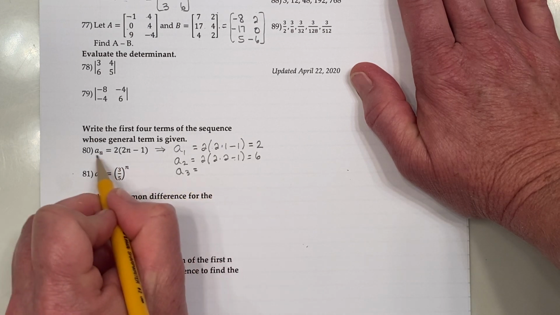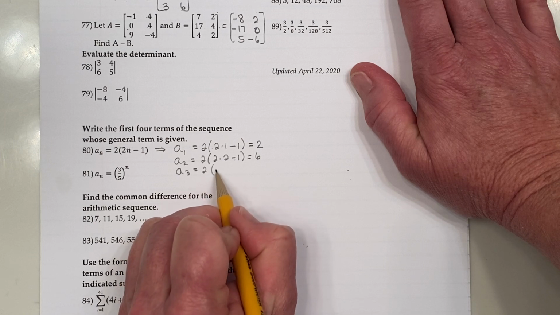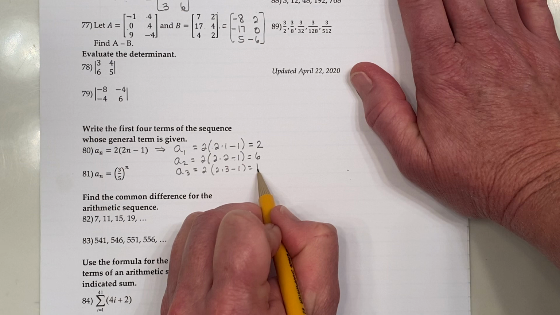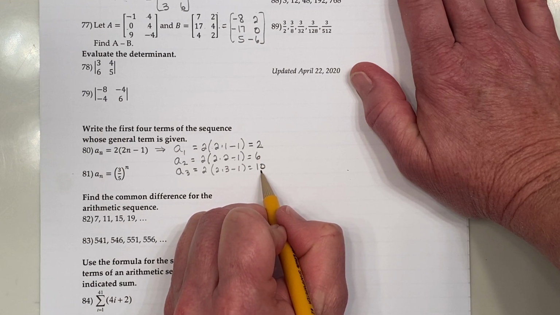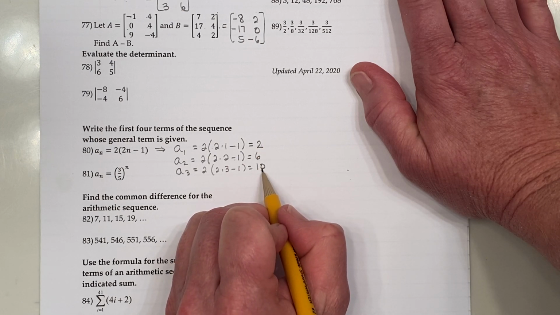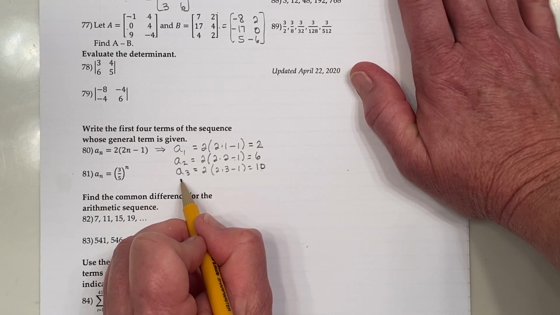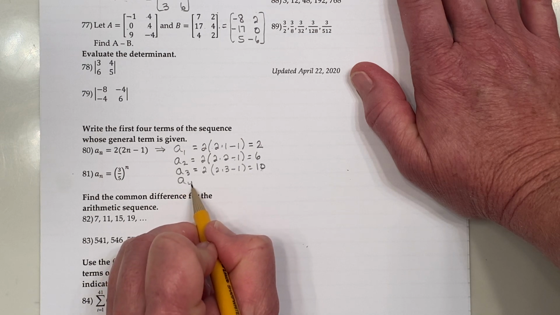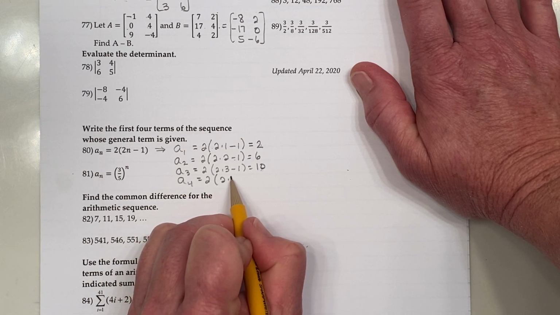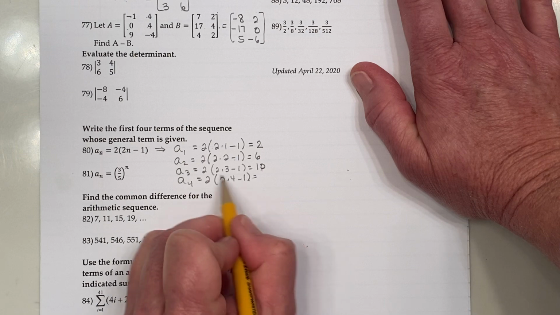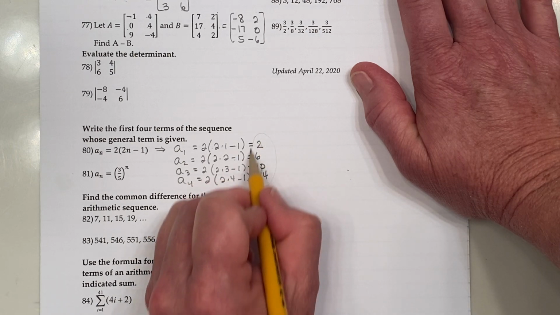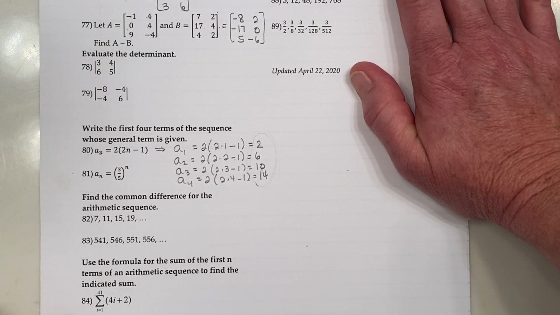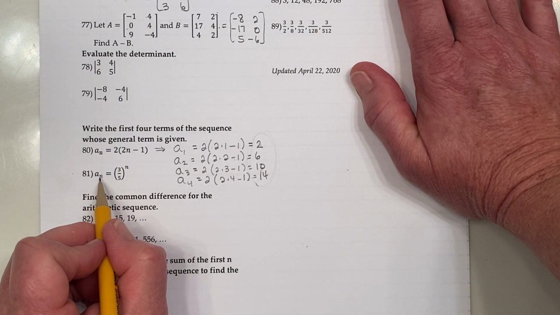A sub 3. 3 here, 3 here. 6 minus 1 is 5. 5 times 2 is 10. It appears to me that I'm increasing by 4, making this an arithmetic sequence with a common difference of 4, but I would probably go ahead and make certain that the next value is 14. So a sub 4. So, yep, it is. So here is the selection of the first 4 terms of the sequence that you would choose.